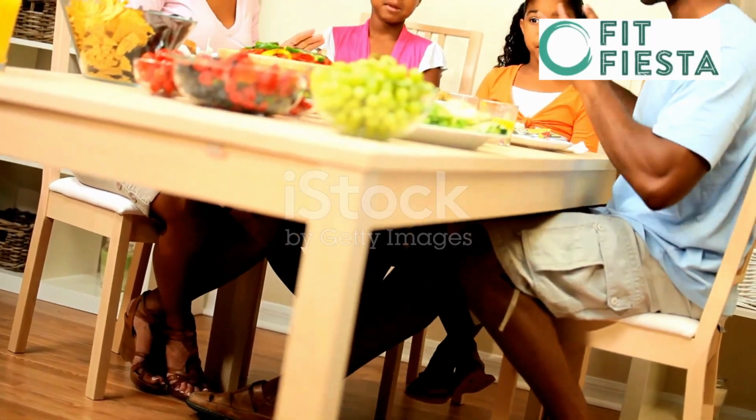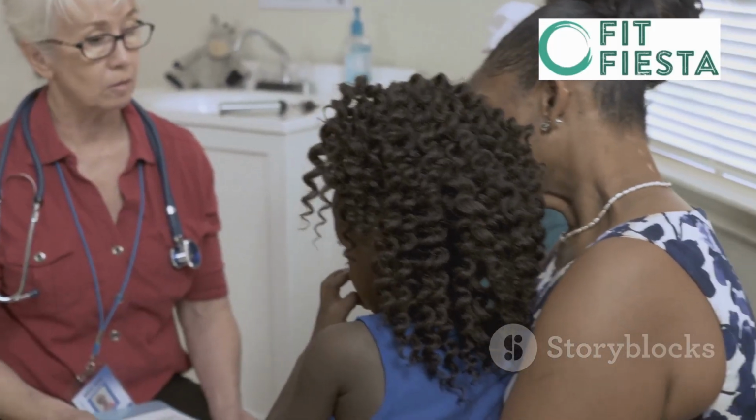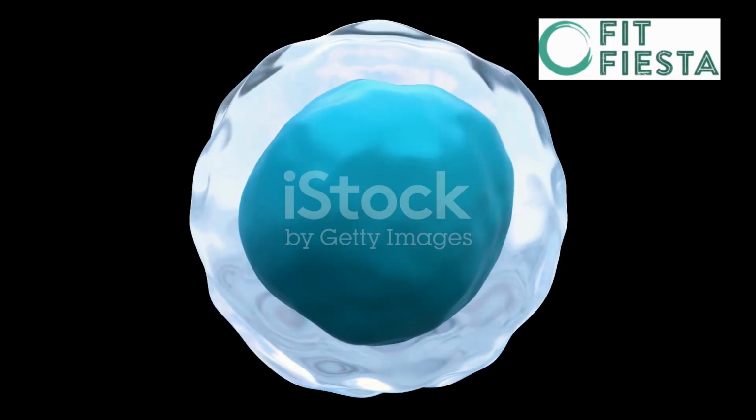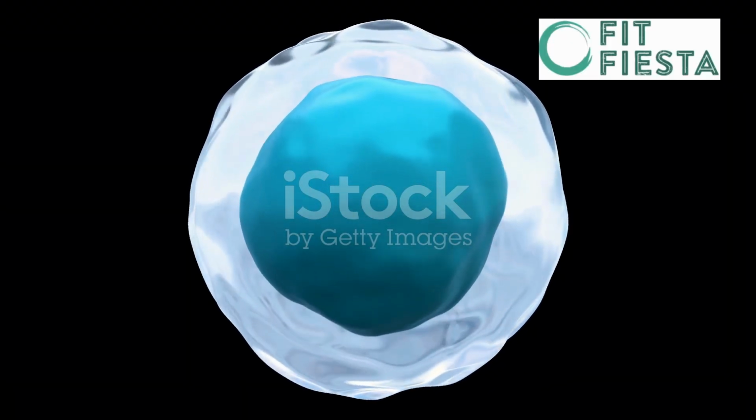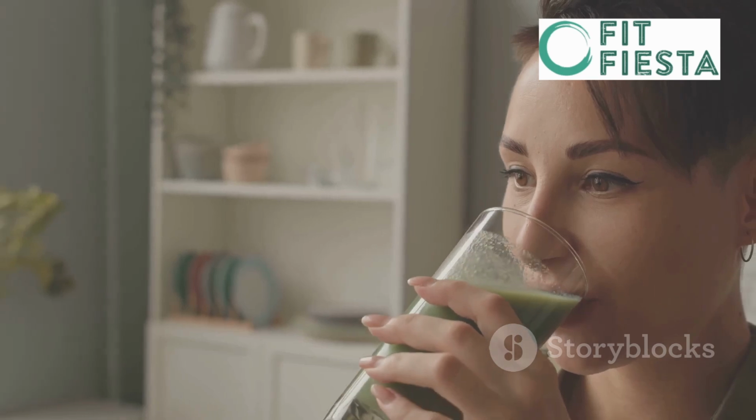Section 7. Fueling the fight. Beneficial foods for blood cancer patients. A healthy diet is important for everyone. It is even more crucial for people with blood cancer. A balanced diet can help support the immune system. It can also help manage treatment side effects.